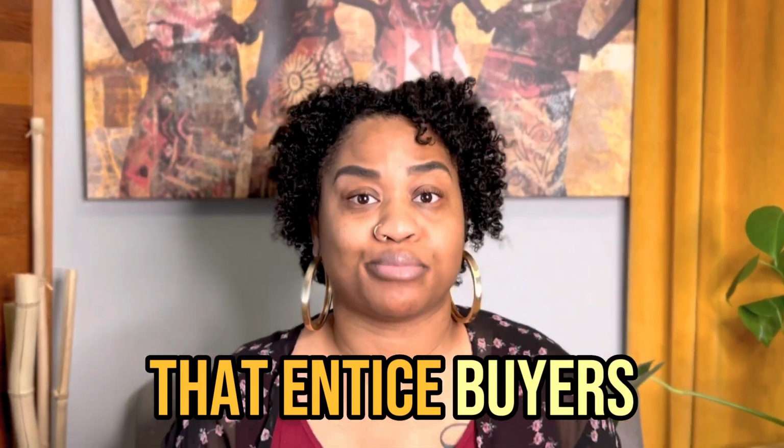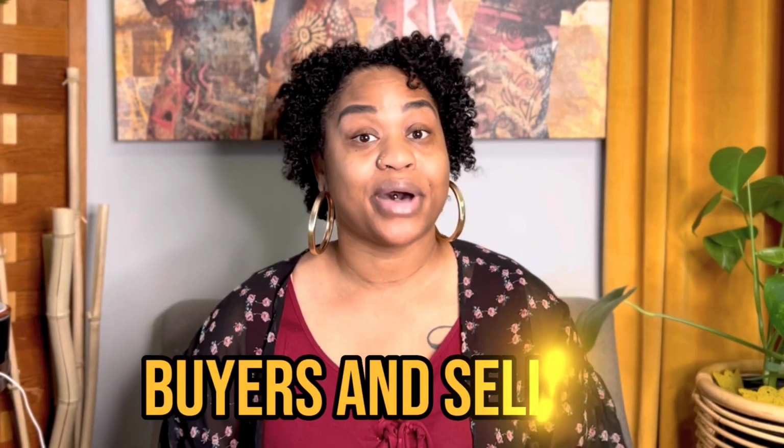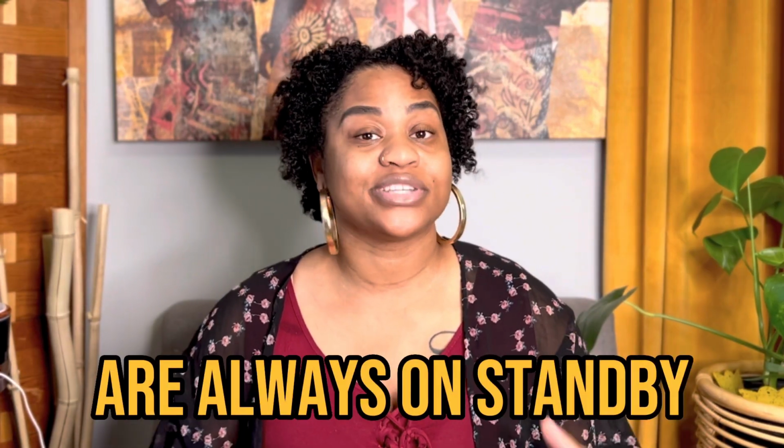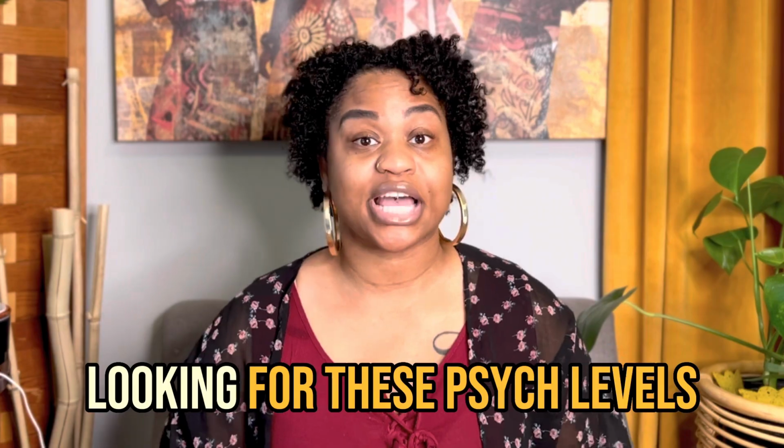The reason why these levels are so important is because these are the levels that entice buyers or entice sellers. Sellers and buyers are waiting to see, is price going to go to this level? If so, I'm going to get in to buy to drive the price higher. Or, I don't want price to go higher, I'm thinking it's going to go lower once it reaches this certain level. So buyers and sellers are always on standby looking for these psych levels.